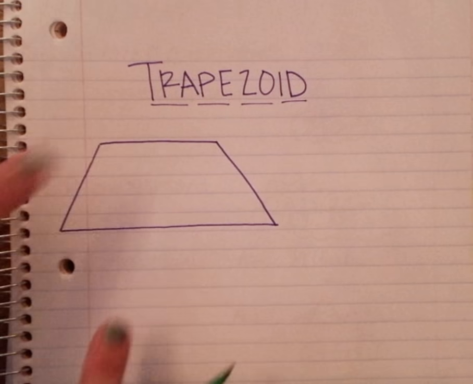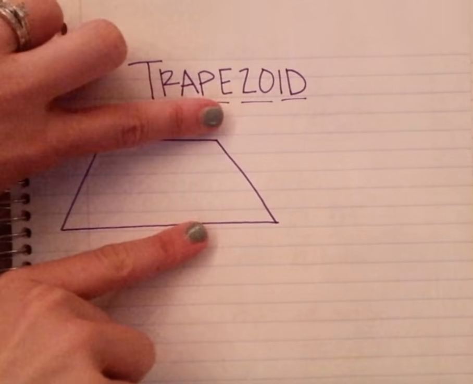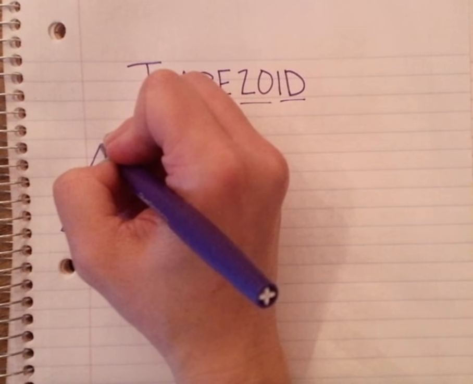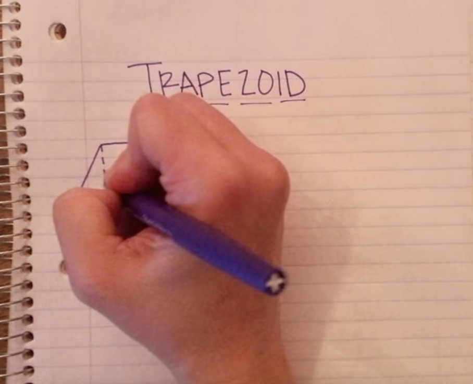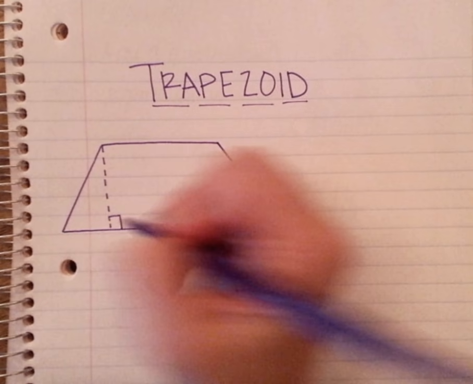And I noticed too that with the trapezoid it has one set of parallel lines. So these two lines are parallel to each other. They certainly are, but is there height involved in this, Mrs. Gall? There is going to be height involved with it. And so when we find the height of our shape, remember it always has to form a 90-degree angle with its base. So when we have our trapezoid, you're going to see a little line coming down to form that 90-degree angle with your base.